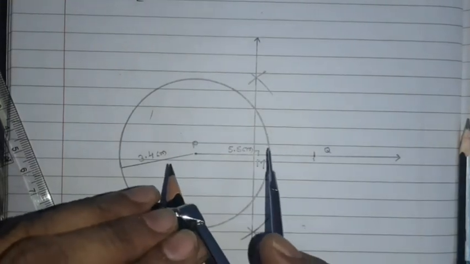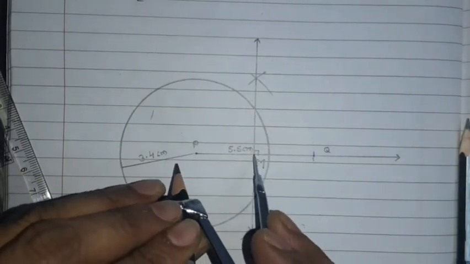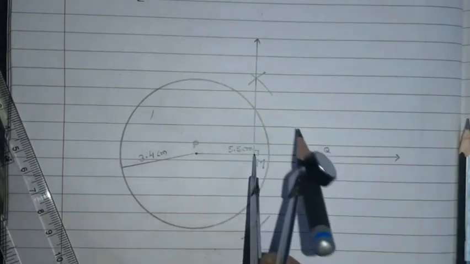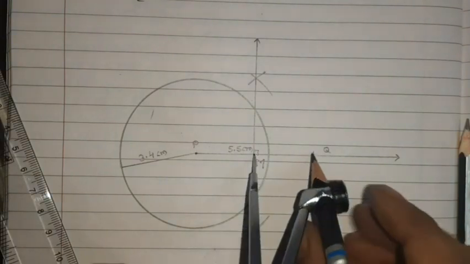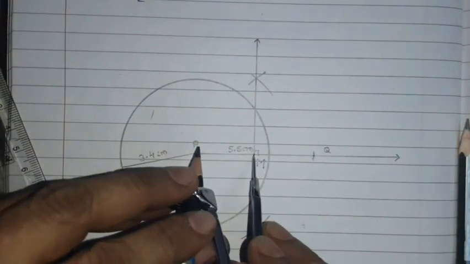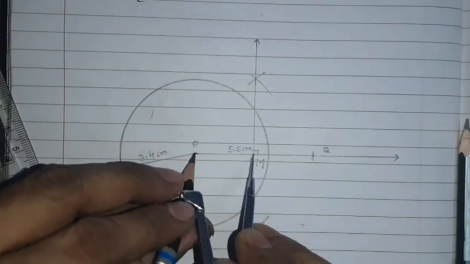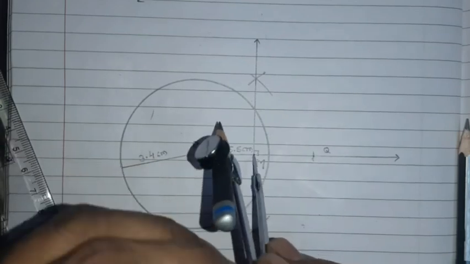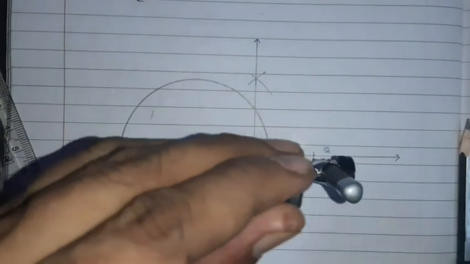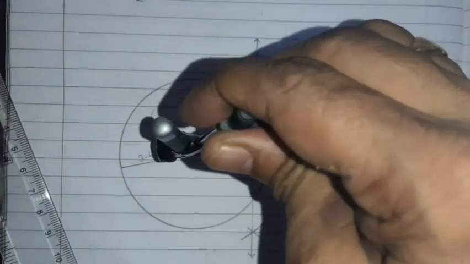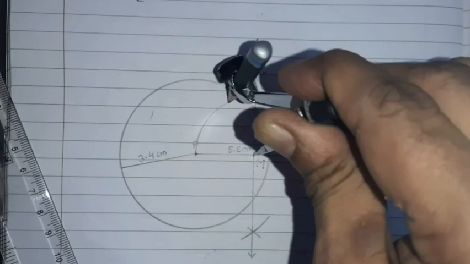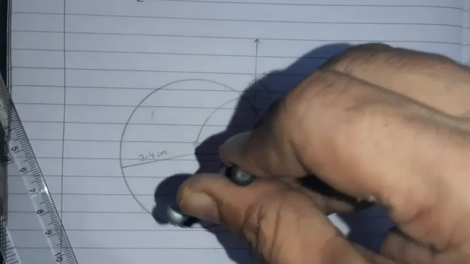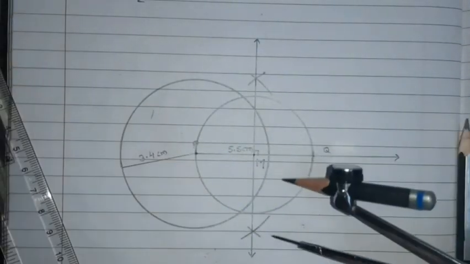Now put the metal point on point M. Take a pencil point on a center of a circle, and dear student, see here we have to put the metal point on a point M and pencil point on a center, and we have to draw the arc to the circle like this. We can draw only the arc touching the circle, or we can draw the complete circle that will pass through the point Q. See what I have done.